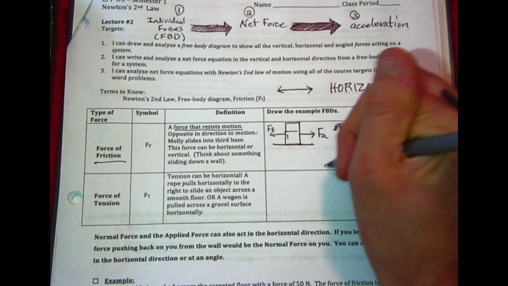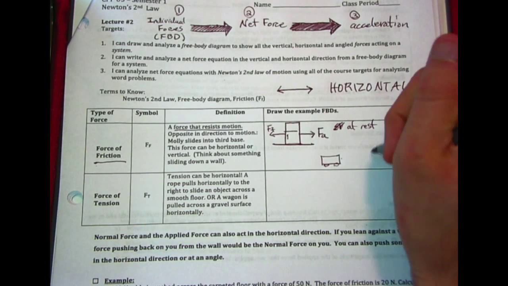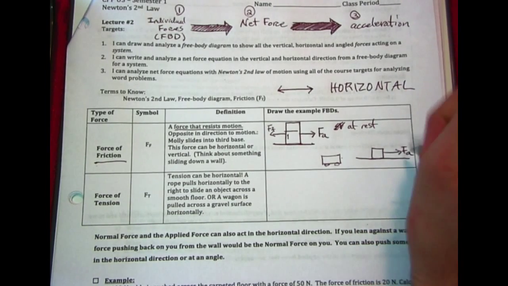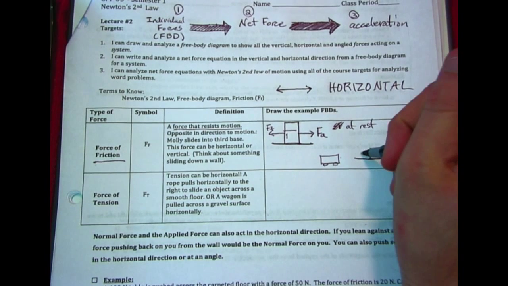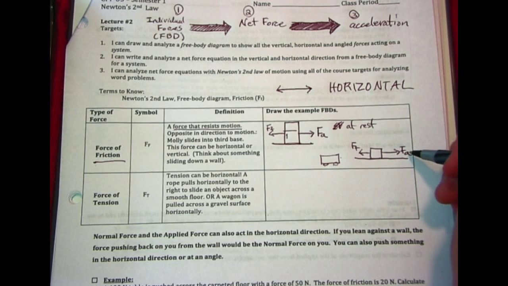We could also have the force of friction if we have an object moving, let's say like a car, right? And you have an applied force on the car by the engine. But the fact that it's on the road, those tires and the road are going to be rubbing up against each other. You're going to have a force of friction going in the opposite direction of the intended motion.